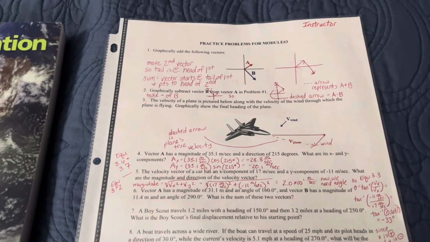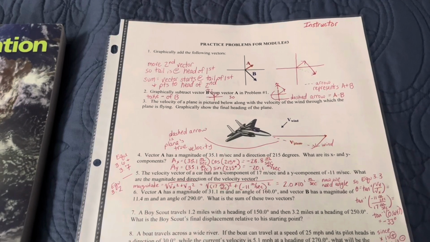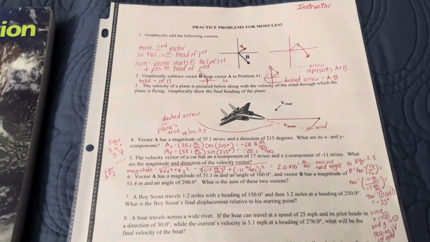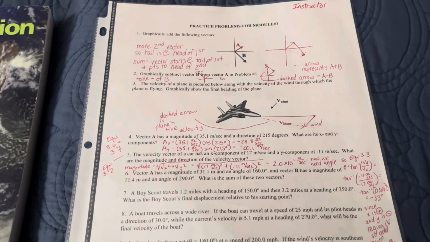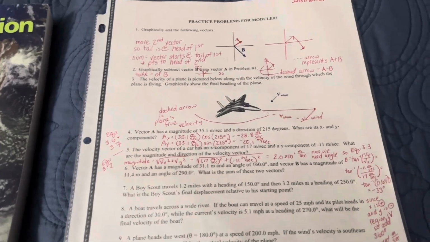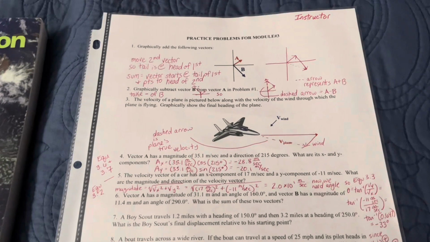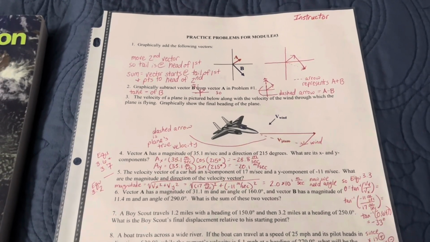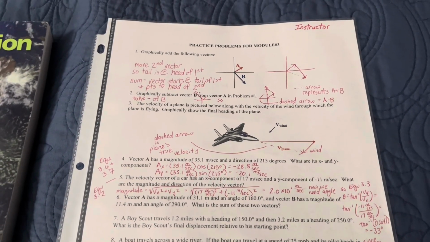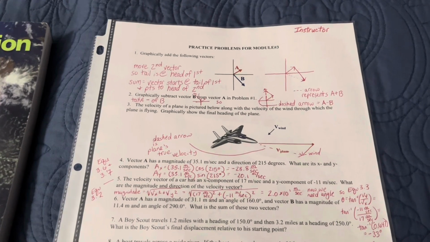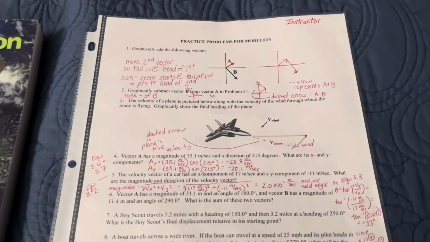If you are given a vector's magnitude and its direction, you need to be able to get its x and y components. So know the formulas and be able to do that. And then, of course, be able to add vectors when you're given their magnitudes and their direction degrees, but also be able to go backwards.